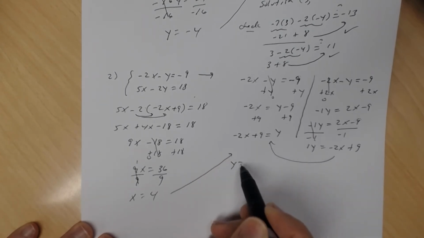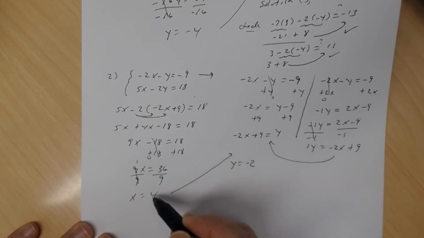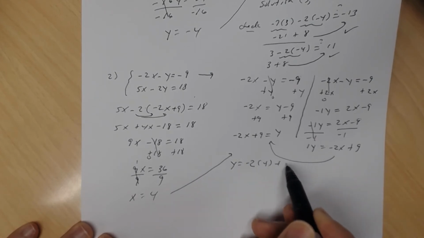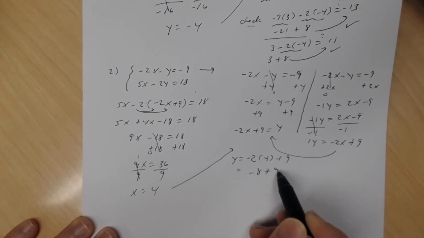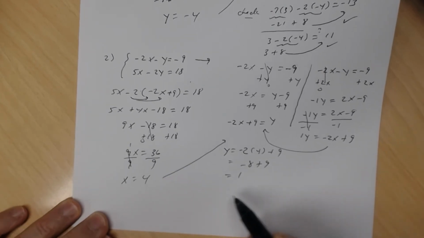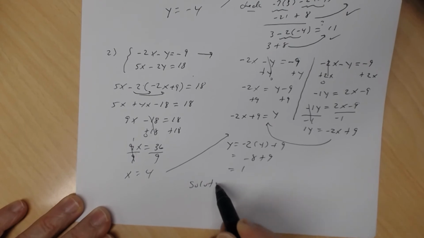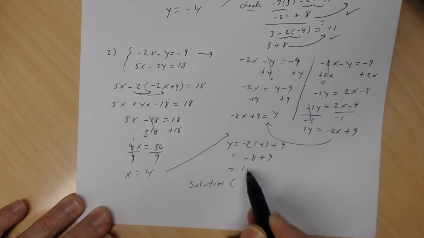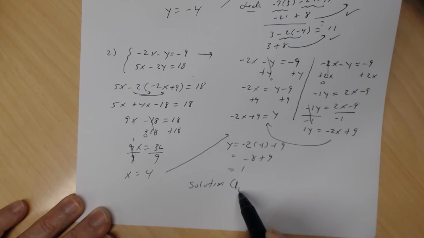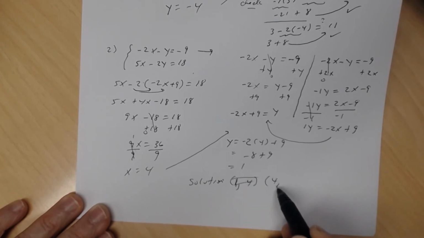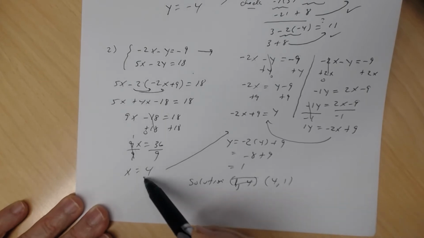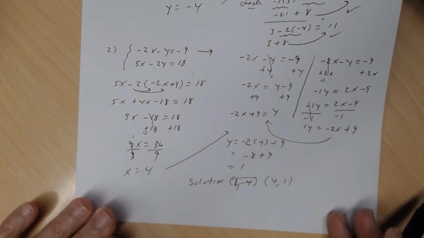So y equals negative 2 times x, x is 4, plus 9. Negative 2 times 4 is negative 8. Negative 8 plus 9 is a positive 1. So my solution, as an ordered pair, is 1, 4. I'm sorry, it is 4, 1. Excuse me, you've got to be careful. x is 4, y is 1.